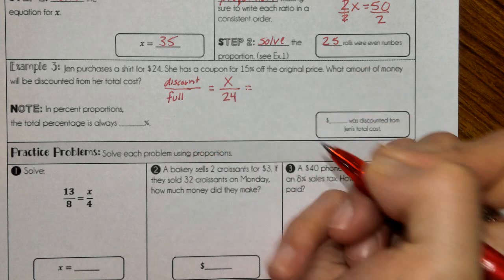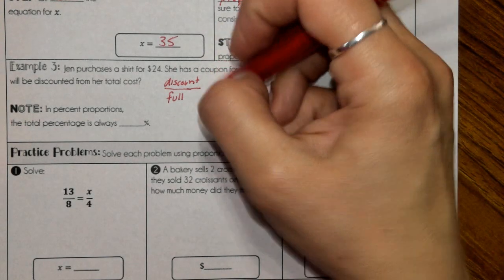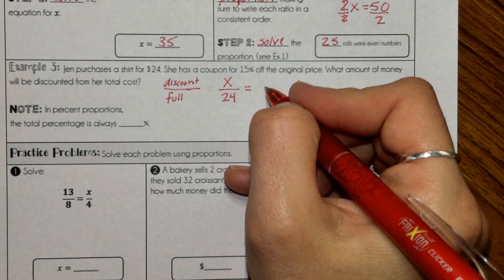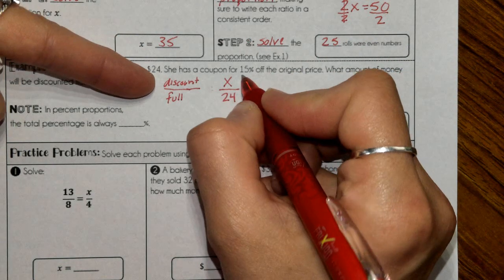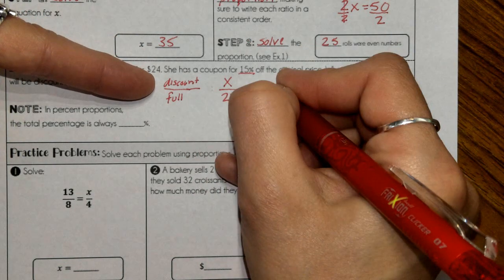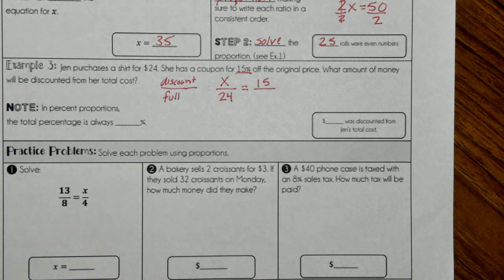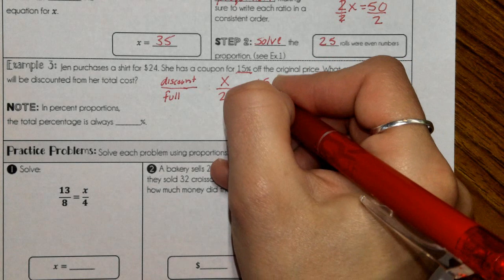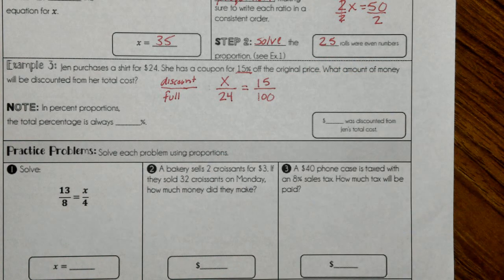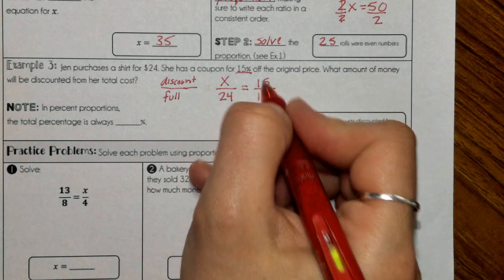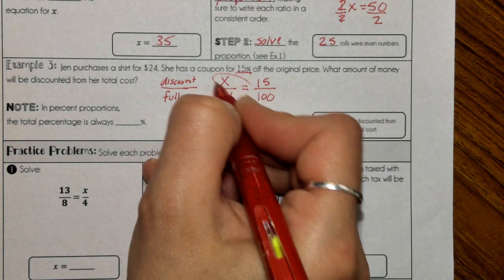Well, the other side over here, so the equal sign should not be there, is, well, what percentage is the discount? It is a 15% discount, so the discount 15 goes on top. What's the whole percentage? It's 100. Okay? So then if we do our cross multiplying, you can simplify this if you want. I'm not going to this time around.